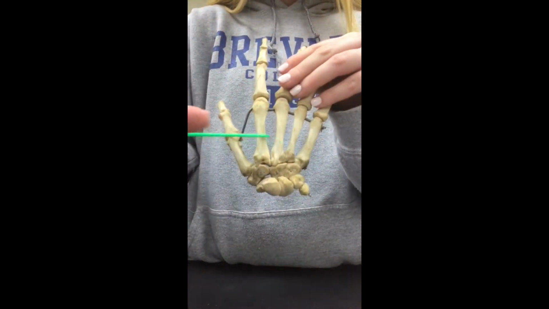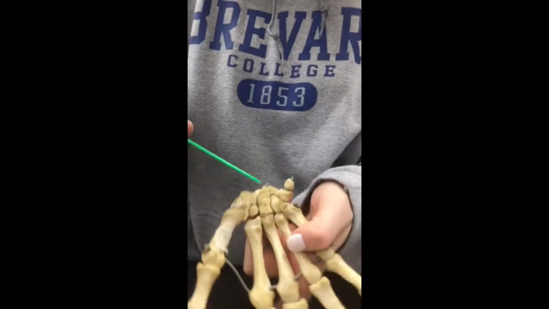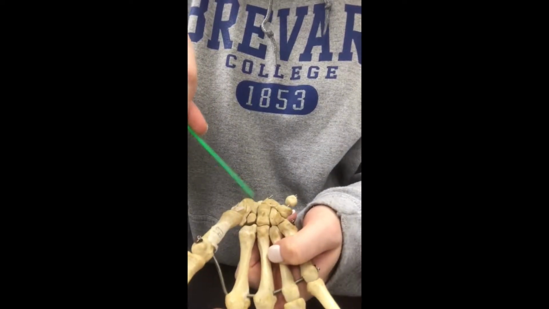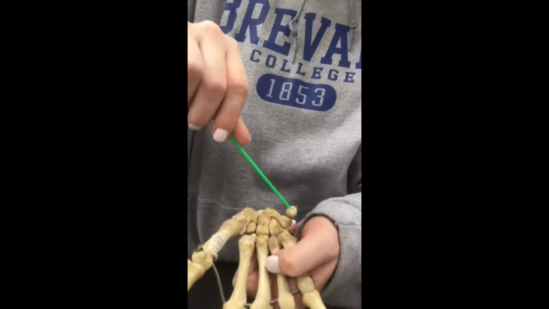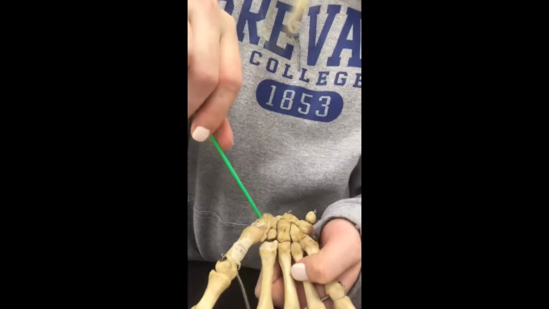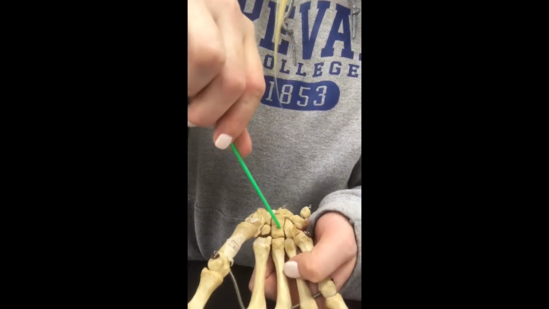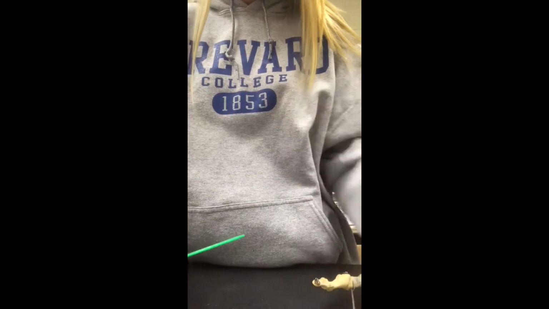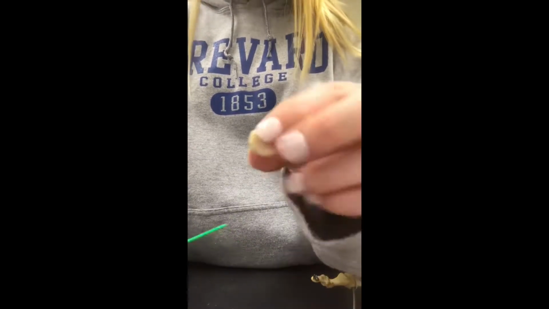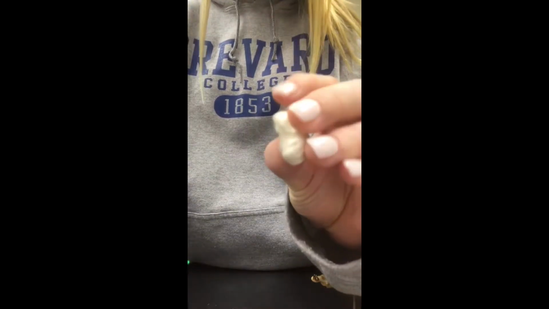These are the metacarpals, and then these are the carpals: scaphoid, lunate, triquetral, pisiform, trapezium, trapezoid, capitate, and hamate. And then this is the hamate carpal. This is the pisiform carpal. And this is the capitate carpal.